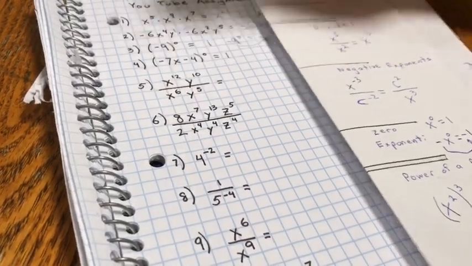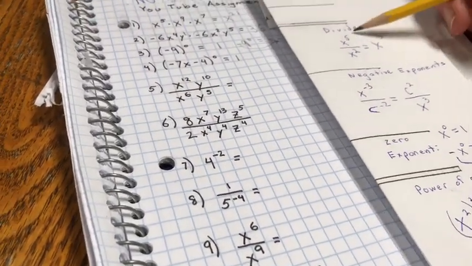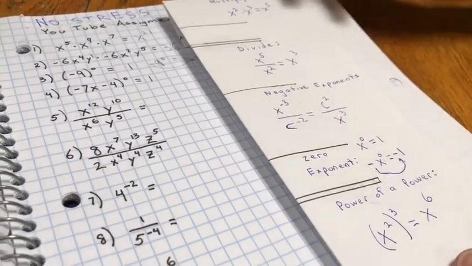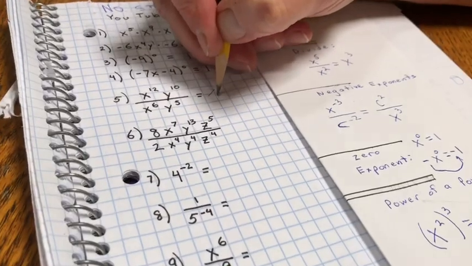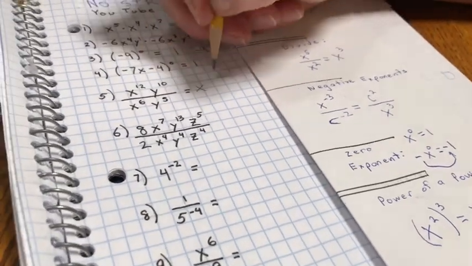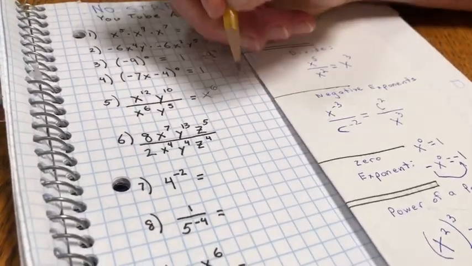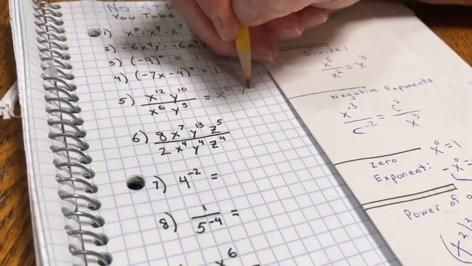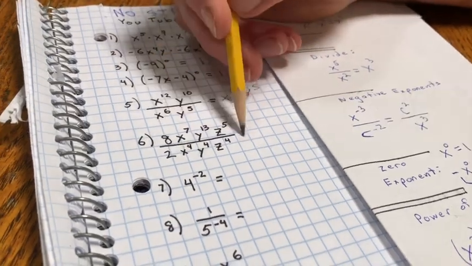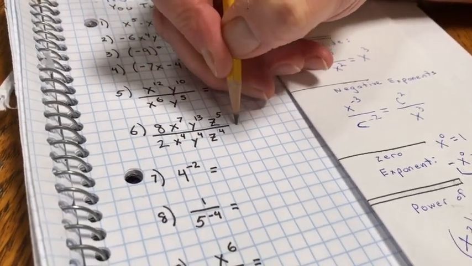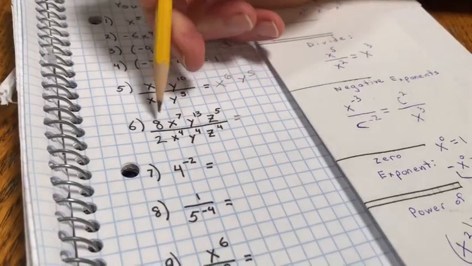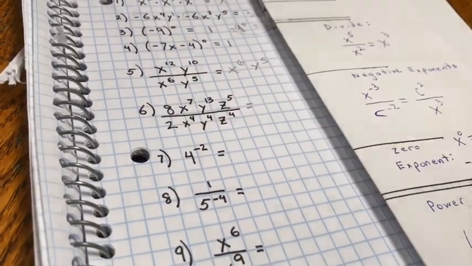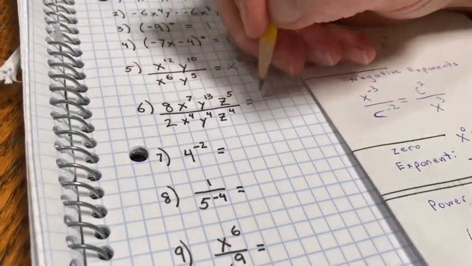This looks like division, and thus it is. Remember the rule for dividing? Top exponent minus the bottom. X's: 12 minus 6 is 6. Y's: 10 minus 5 is 5. Oh, it's starting to look nasty now. Are you going to remember to keep the 8 and the 2 plain old numbers? Those coefficients, that's just 8 divided by 2. That's equal to 4.